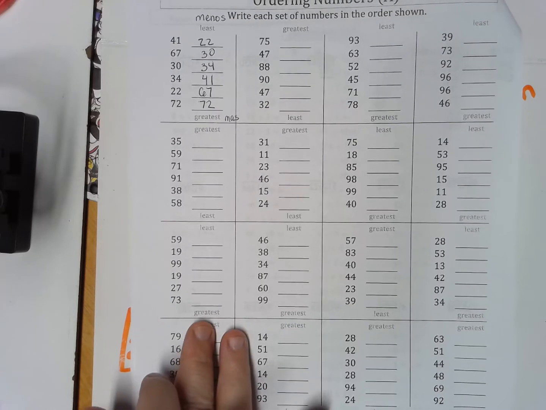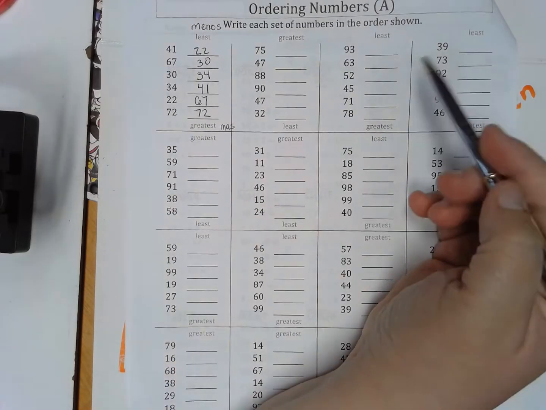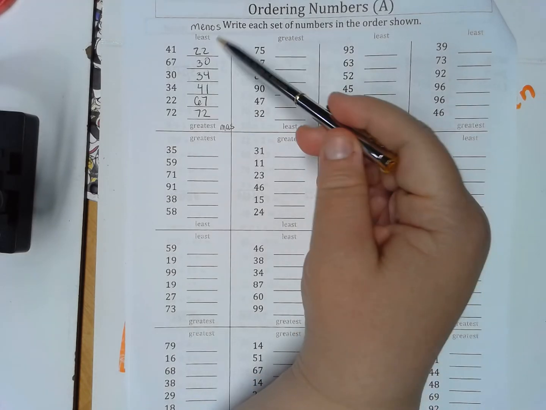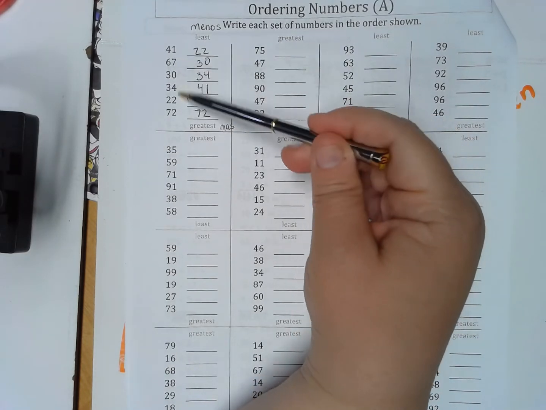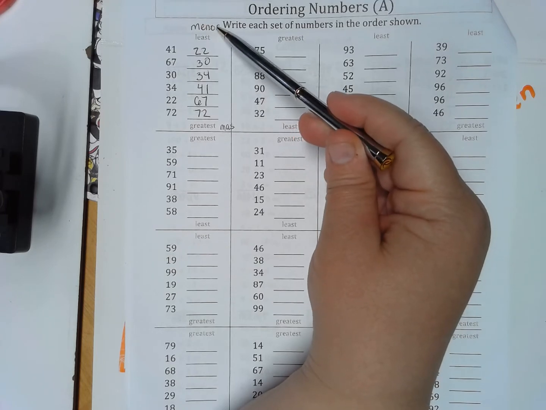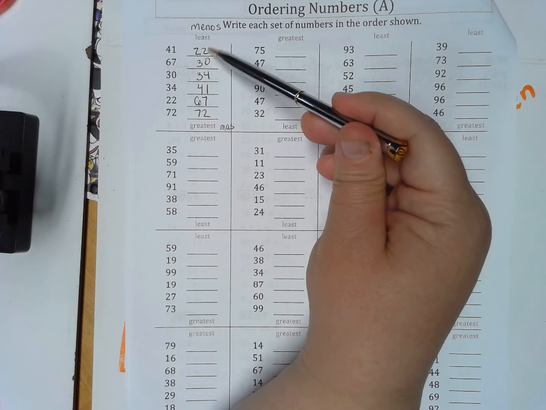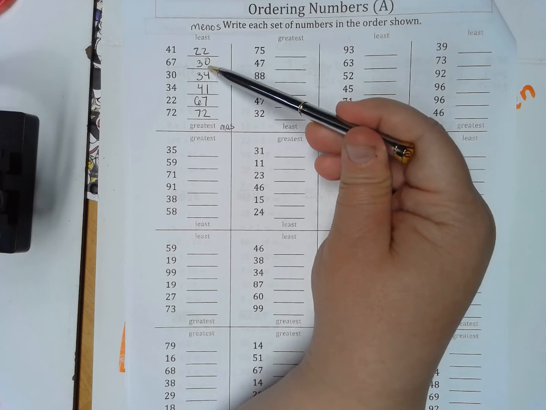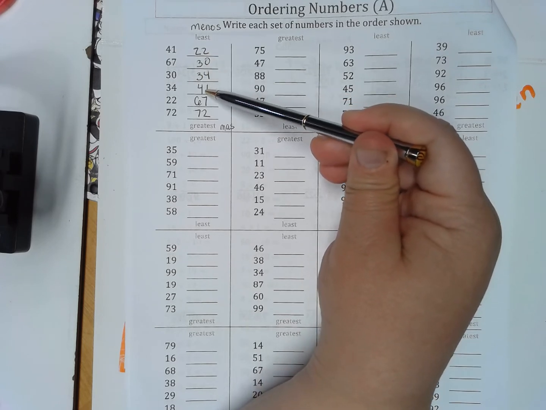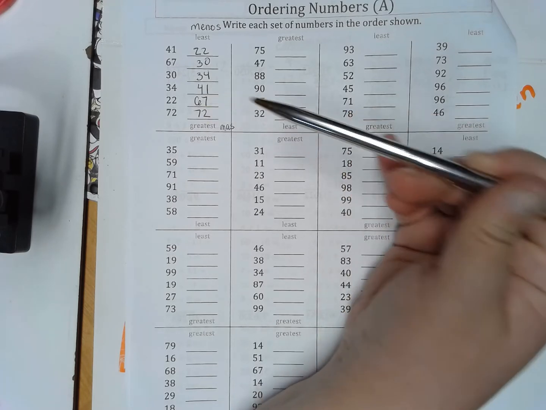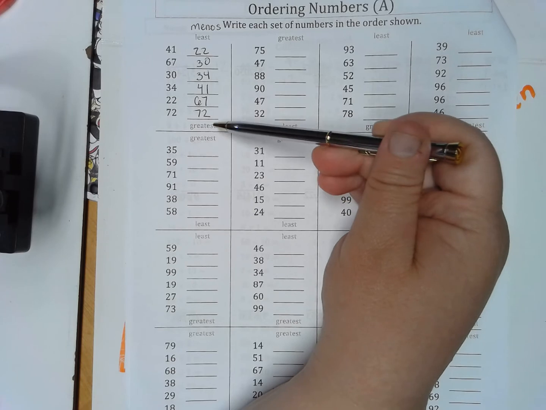Okay, so in this problem, we're ordering numbers from least to greatest or greatest to least. So in this problem, I took these numbers here. Least is menos, greatest is más. So the number that is the least is 22, then 30, then 34, then 41, then 67, and then 72 is the largest, the greatest.